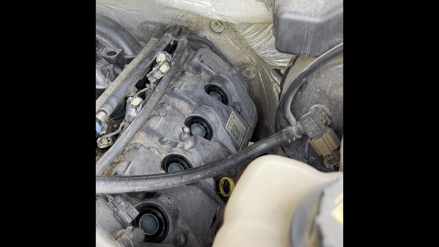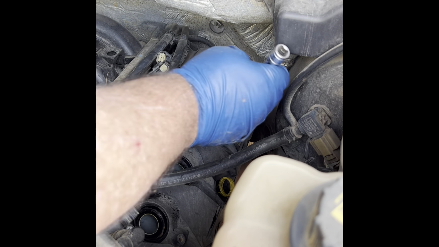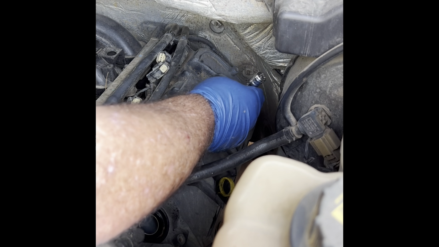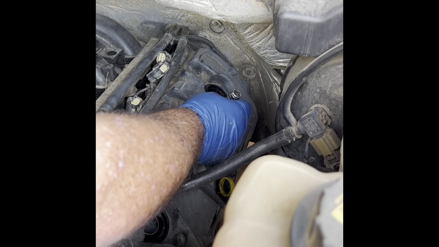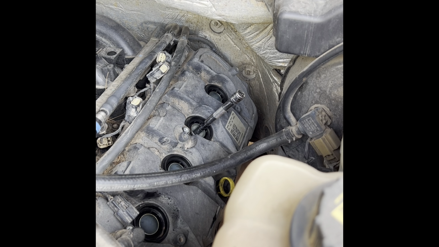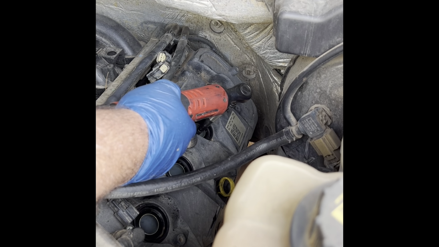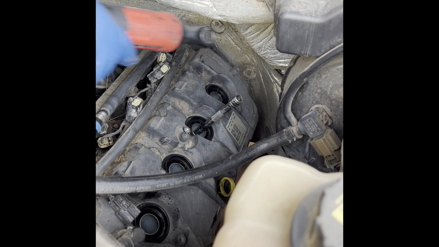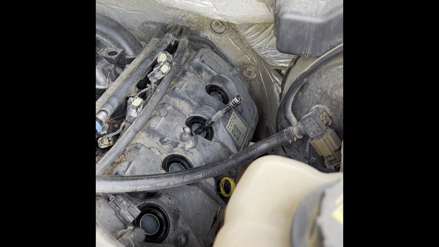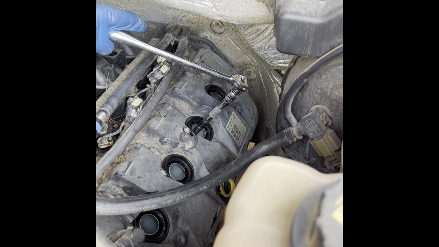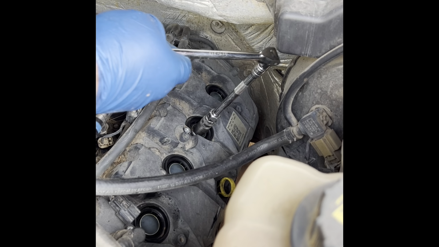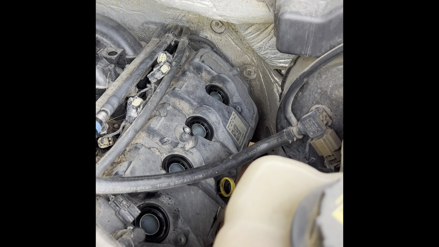Turn it several threads by hand. Make sure the threads are started good. Back to my manual. Snug, good. On to the next one.